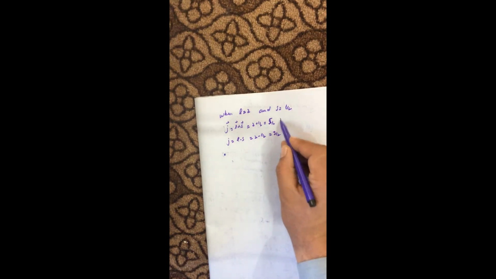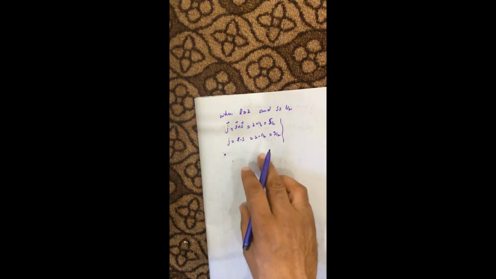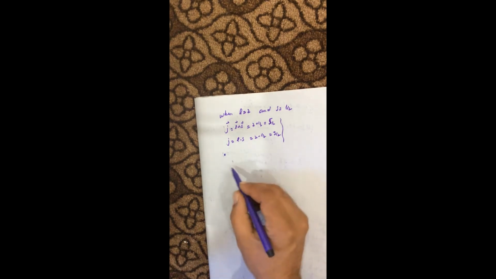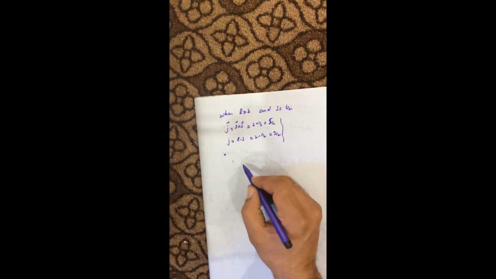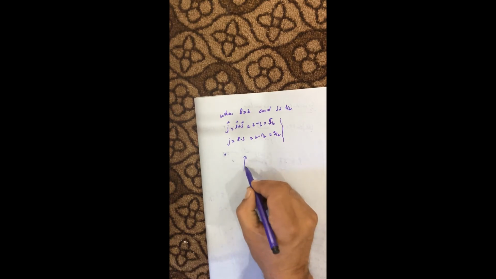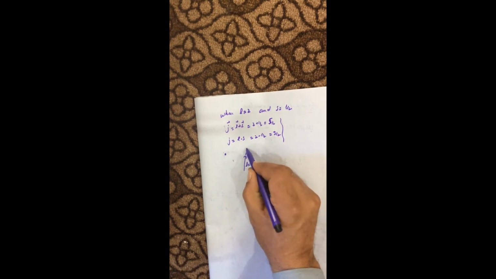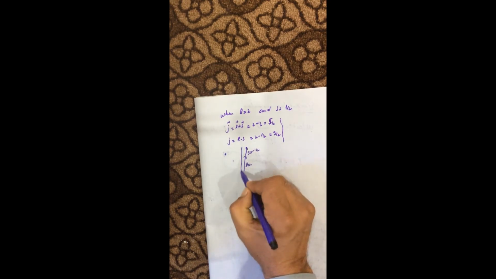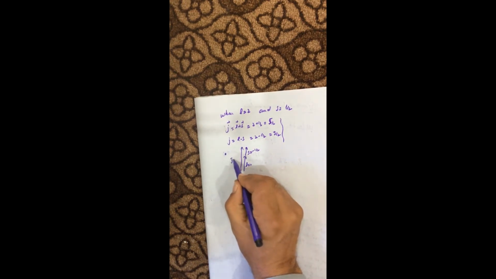Now, these two equations show that there are two values of J when L is equal to 2, and the two values are shown here. Like we have L is equal to 2 and S is equal to 1/2. So J is equal to 5/2, if both L and S are parallel to each other.